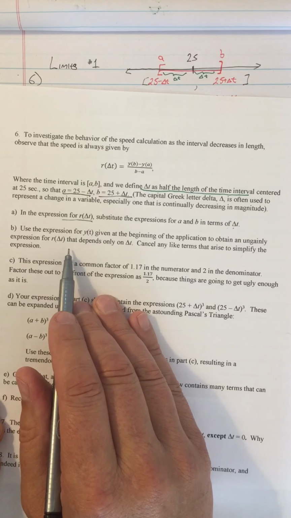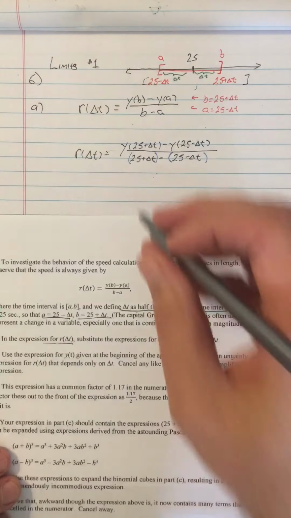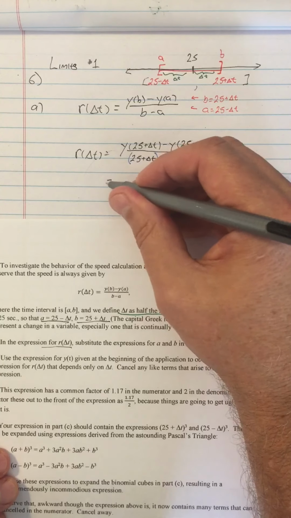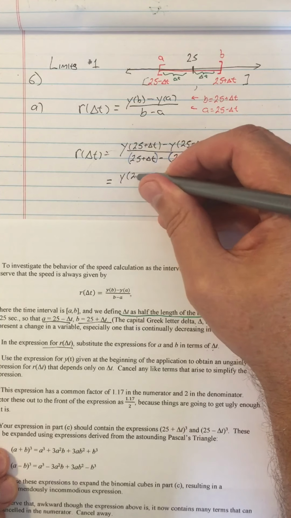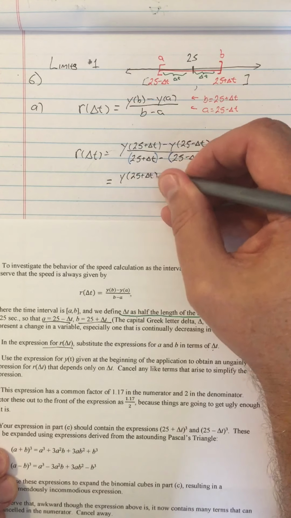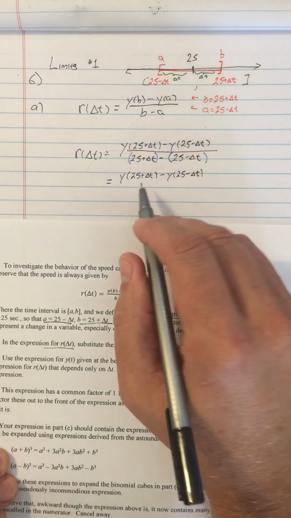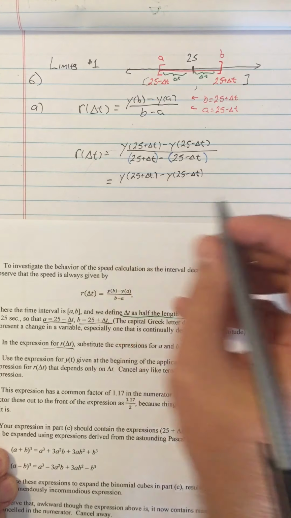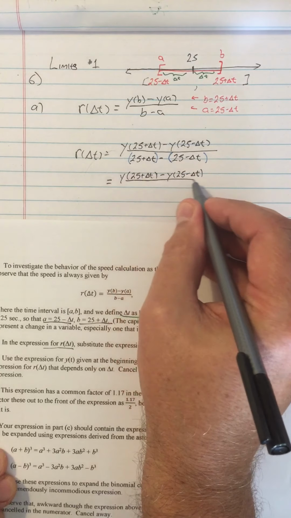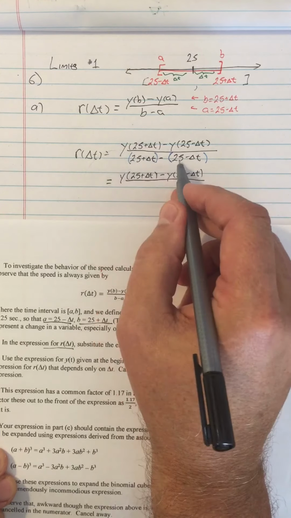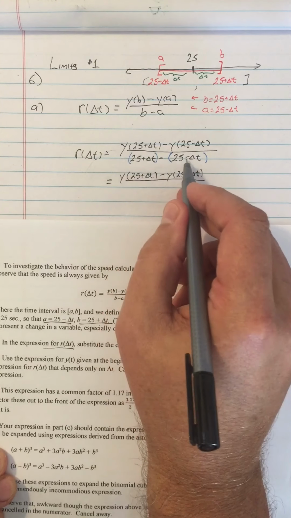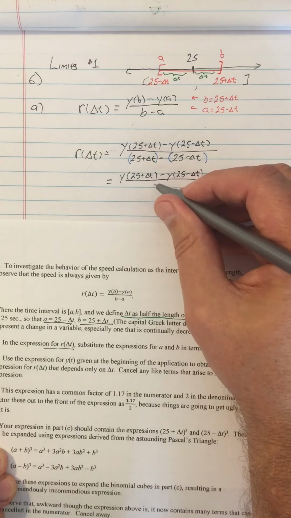So I wonder if we want to sort of simplify this one a little bit first before we do that. So we're going to say that this equals y of 25 plus delta t minus y of 25 minus delta t. Notice I've put the larger value 25 plus delta t first. And now in the denominator, the 25s cancel out. But the delta t, since I have minus negative delta t, I really have 2 delta t in the denominator.